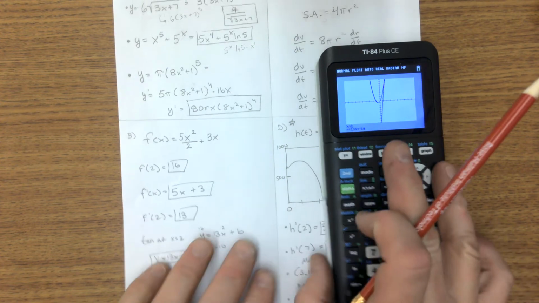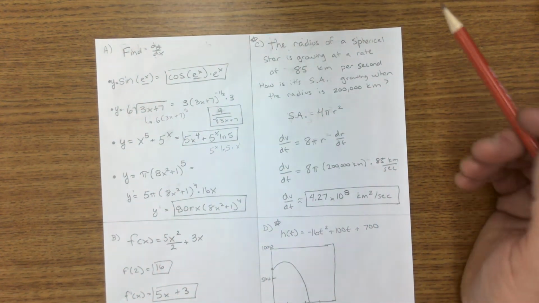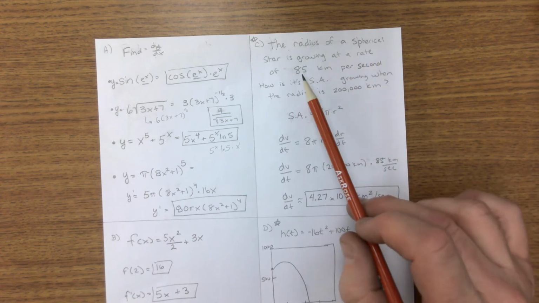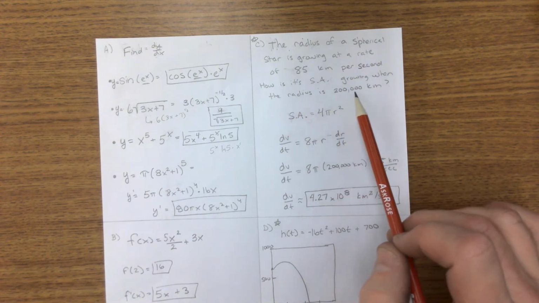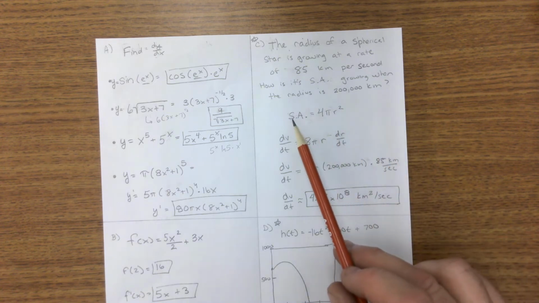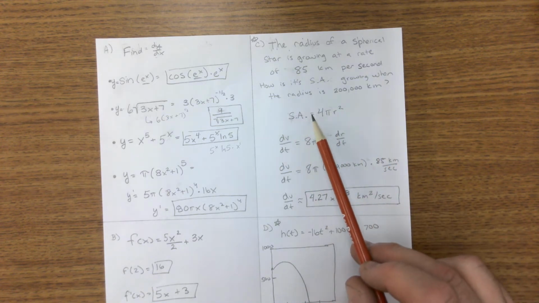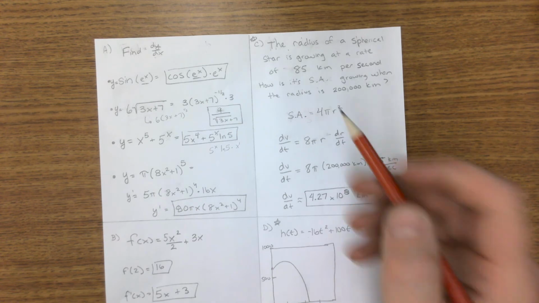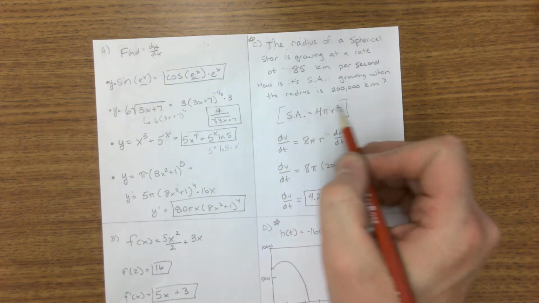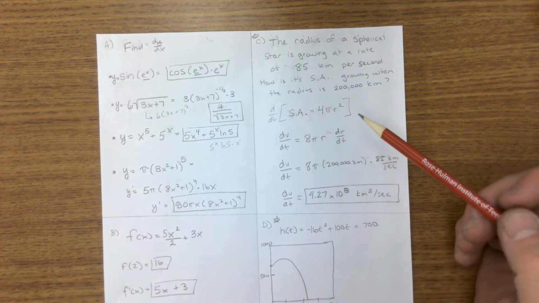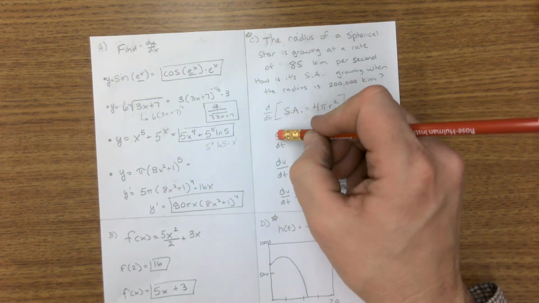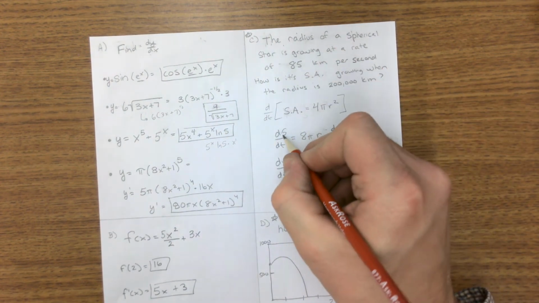C, the radius of a spherical star is growing at a rate of 85 kilometers per second. How is its surface area growing when the radius is 200,000? Well, right there's the surface area formula. Surface area is 4 pi r squared. If I take the derivative with respect to time, because that's what I want to do, I want to know how they're both changing. Well, this is the, not volume, the surface area.